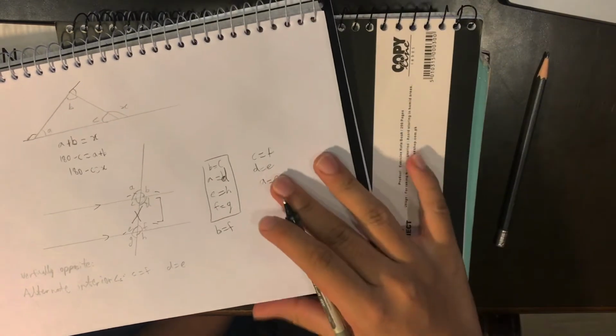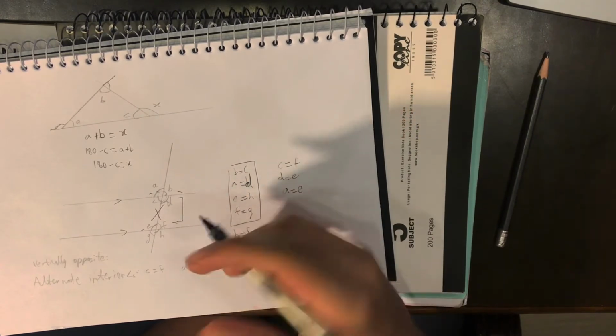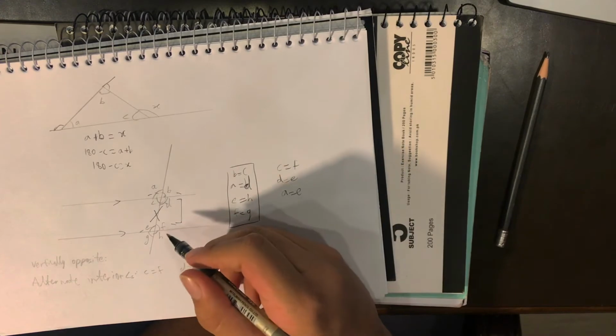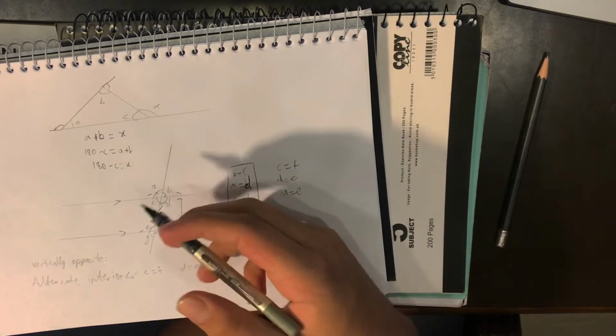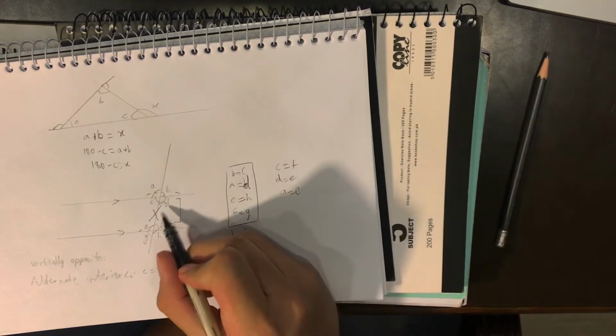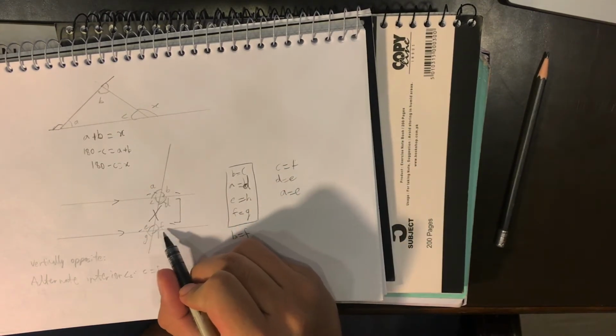Another thing is that same side interior angles are supplementary. So D plus F is equal to 180. That also derives from the interior angle rule. D is equal to E, and E plus F is equal to 180 because they are angles on a straight line.